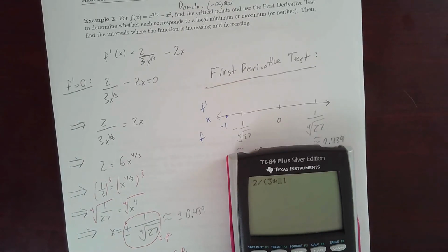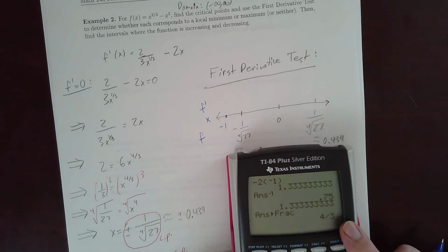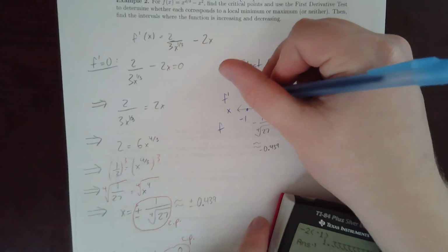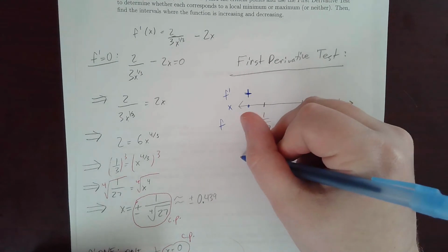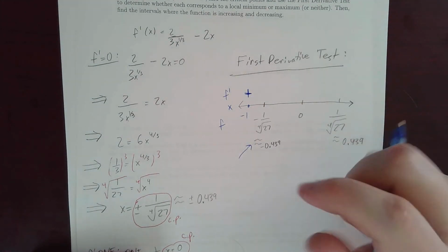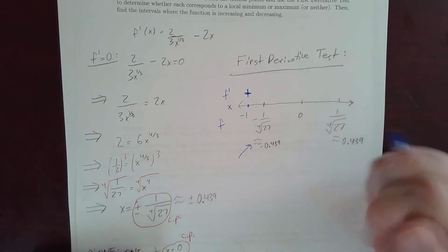So we'll have 2 divided by 3 times -1. Be very careful with parentheses, to the power of 1/3 minus 2 times -1. And here we'll get roughly 1.3 repeating, which is 4/3. Don't want the inverse, want the fraction version. So that is 4/3, which is positive. That's the important thing here, is that over here we have something that is positive. So our function values are increasing before we get to -1 over the 4th root of 27.